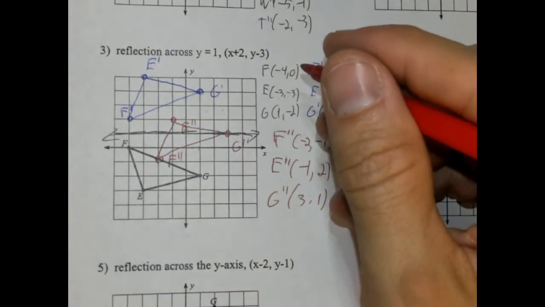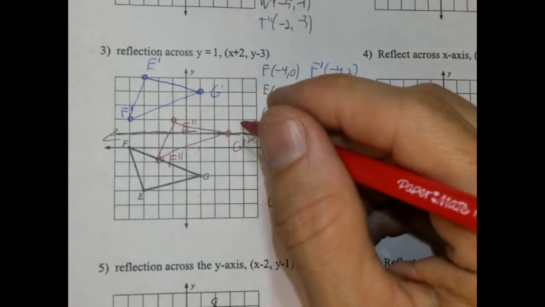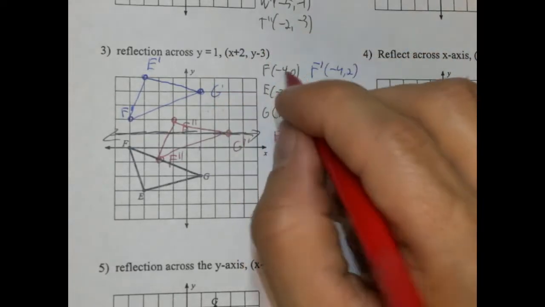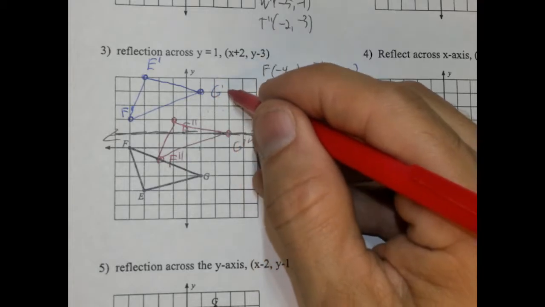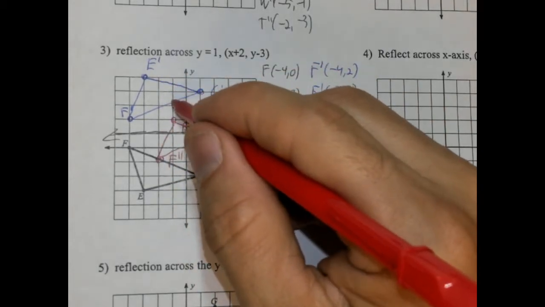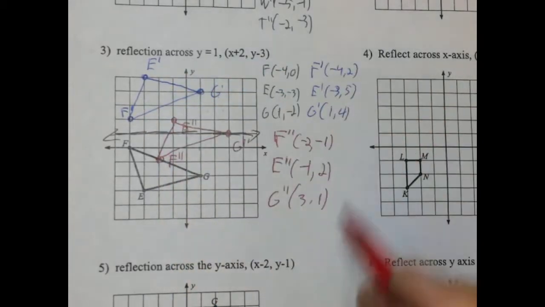Okay. And yeah, that works. You can just double check it too. So right 2, down 3. So 1, 2, 1, 2, 3 for each point. That works. Cool. All right, last one.